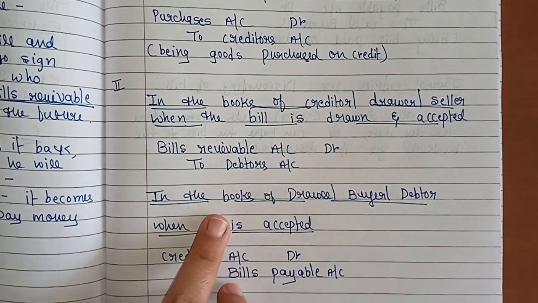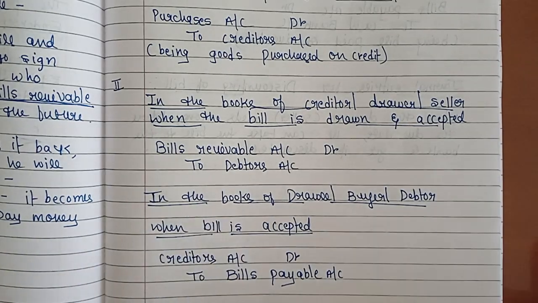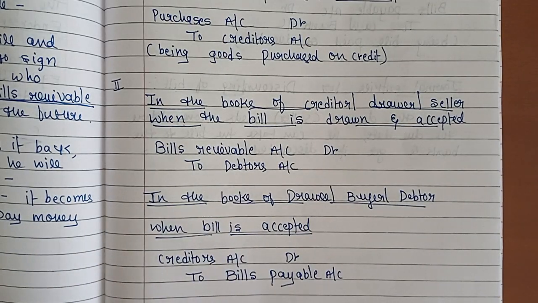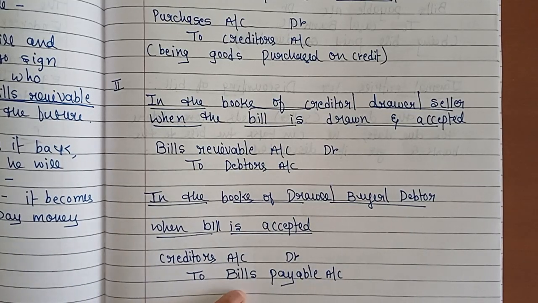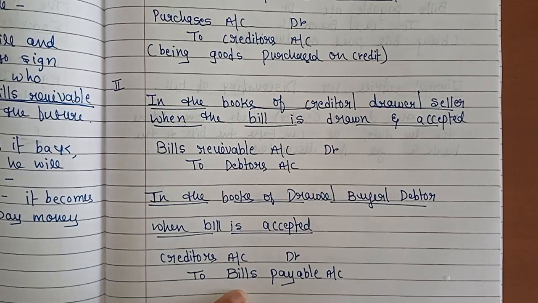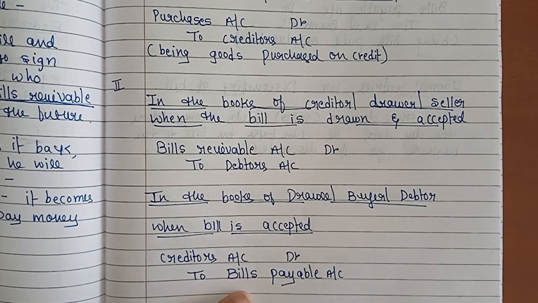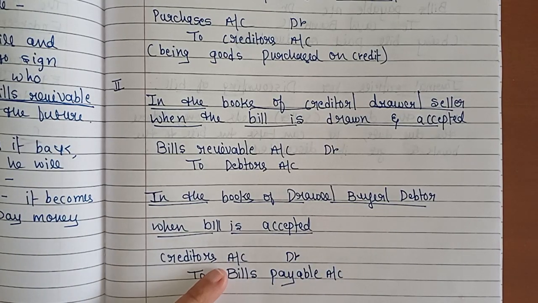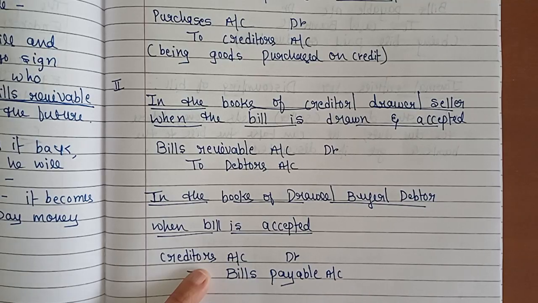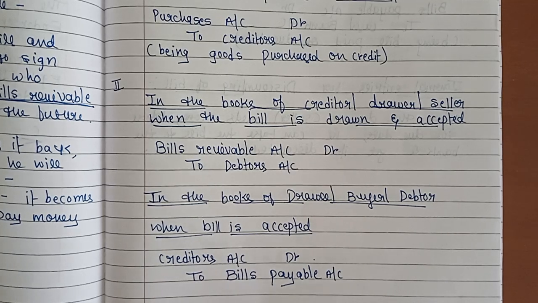And in the books of drawee or buyer or debtor, when the bill is accepted, the journal entry is creditor's account debtor to bills payable account, right? Bills payable account, credit the giver. Creditor's account debtor, debit the receiver. Who is the receiver? Creditor means drawer. So in the books of drawee, creditor's account debtor to bills payable account.